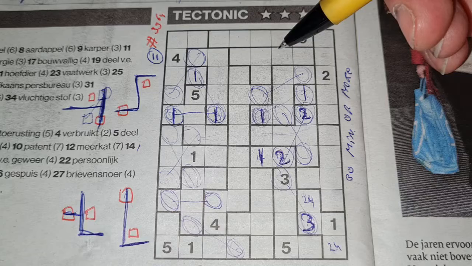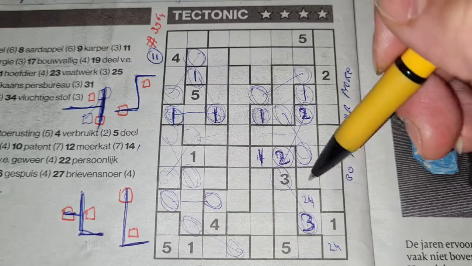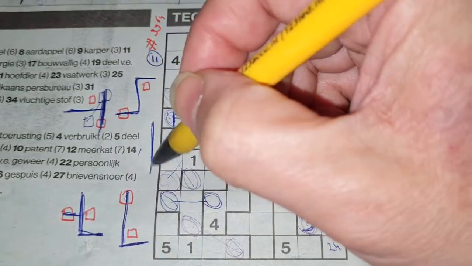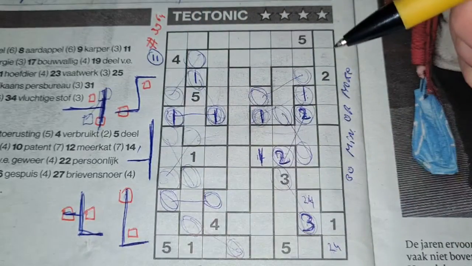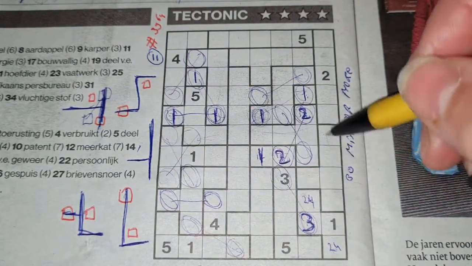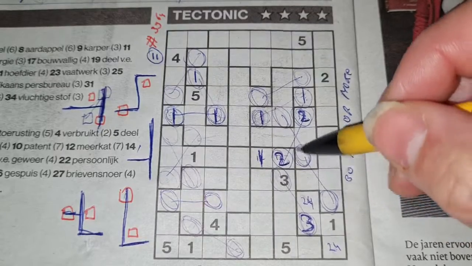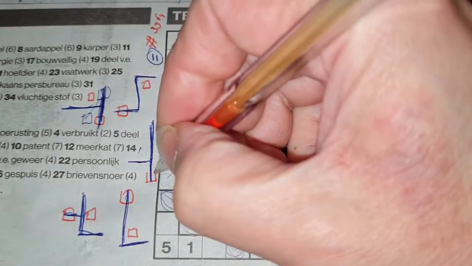Then the following shape. How about, let me see this shape. This shape, yes. Let me draw this here. Okay. This shape. If you see this kind of shape, remember that this box always has the same number as that box. Okay, so this box is the same number as that box.